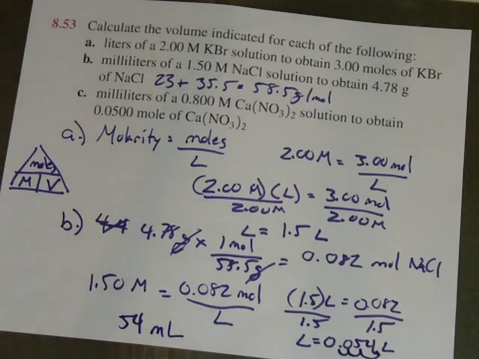And so that covers most of the calculations from this chapter. If you have any questions, just email me, and I'll try to help guide you in the right direction.